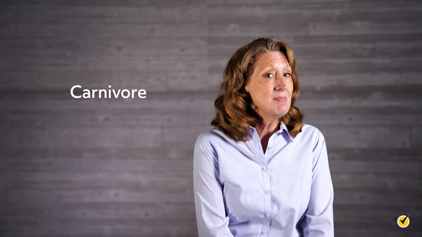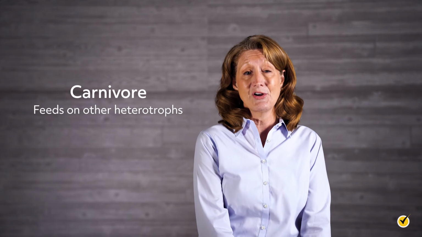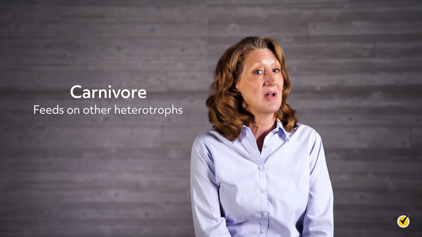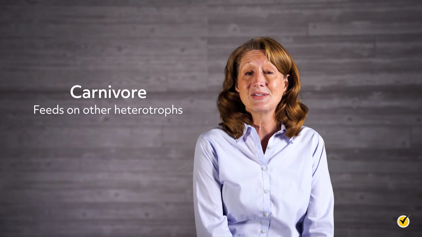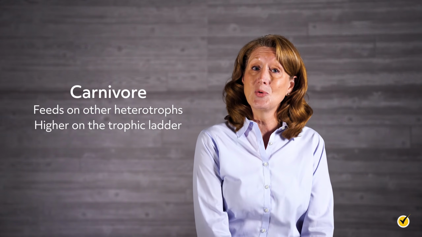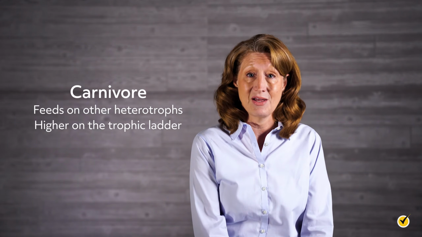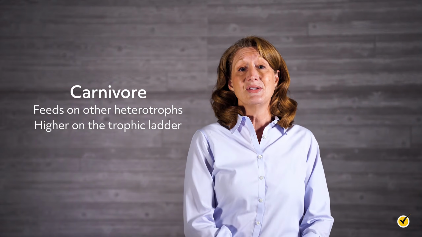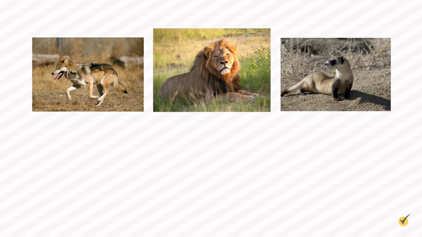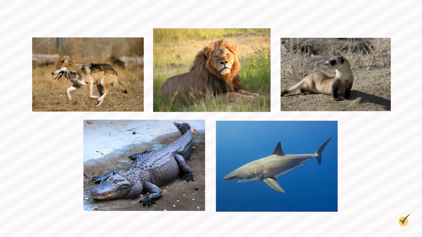Number 2, carnivore. When organisms without the ability to consume plant materials require energy, they must get it from other sources in the environment. As vegetation is off the menu, the only thing left is the other heterotrophs around them, which puts carnivores in the higher levels of the trophic ladder. Some recognizable carnivores are wolves, lions, ferrets, alligators, and sharks.